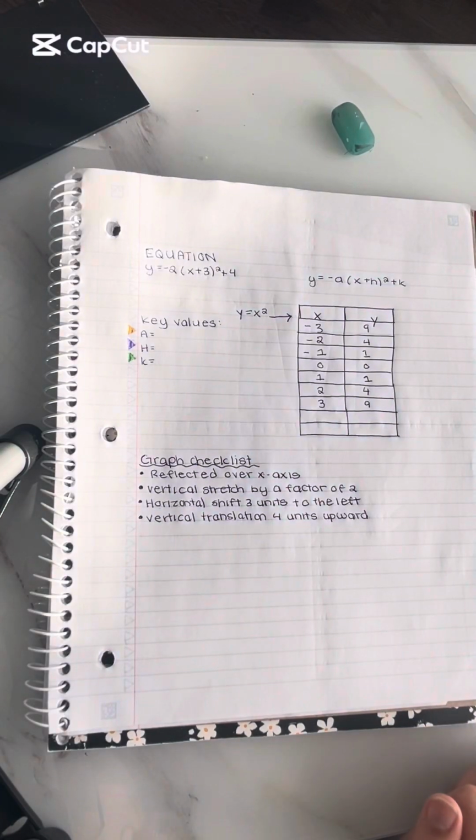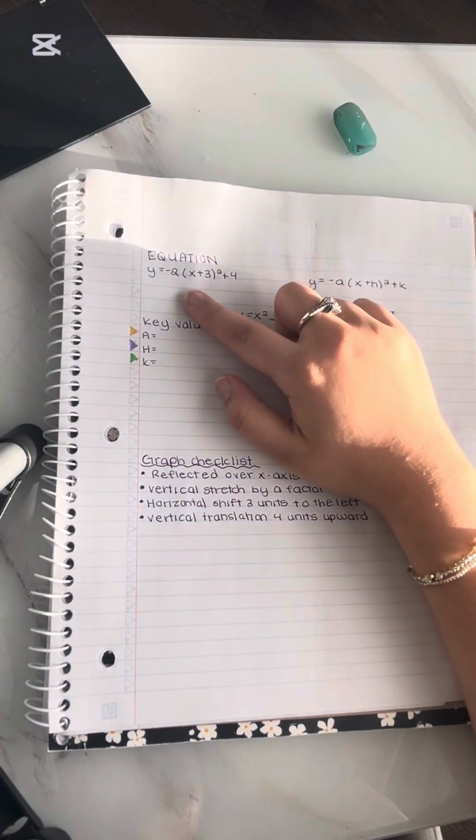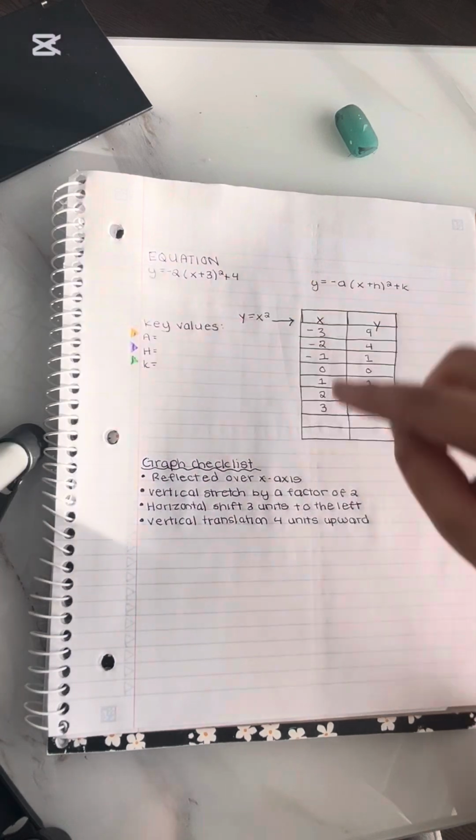Hello everyone. Today I'm going to be graphing the quadratic expression y equals negative 2(x plus 3) squared plus 4. And I'm going to be teaching it to you and how to do it.